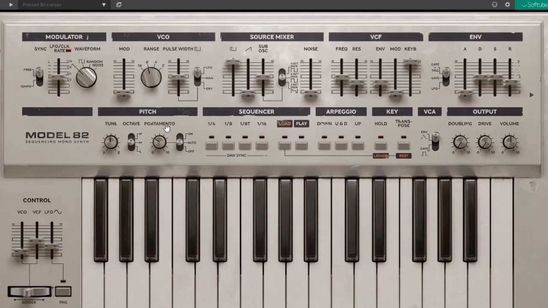I'm going to be going over today the Softube Model 82 synthesizer in its totality. I'm going to be covering the synthesizer just as a tutorial and overview of the actual synthesizer itself, assuming you understand synthesis concepts.